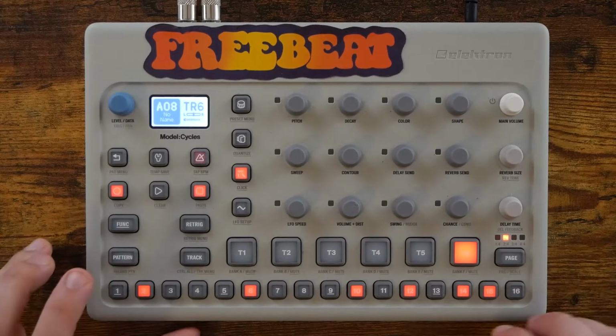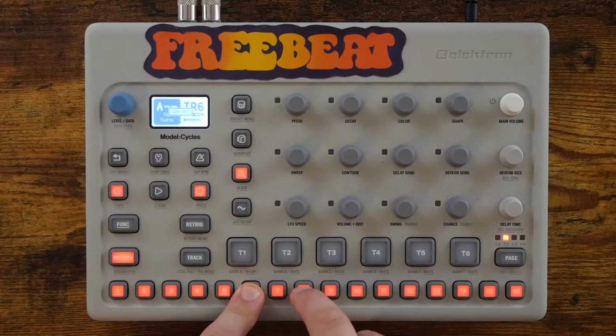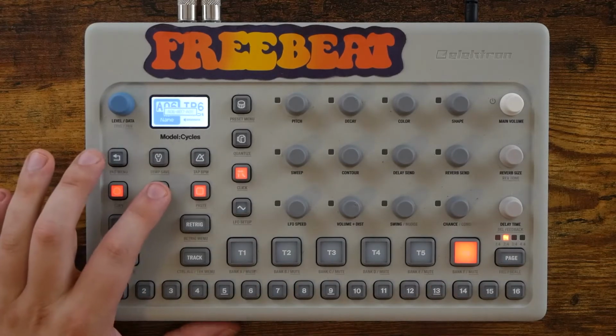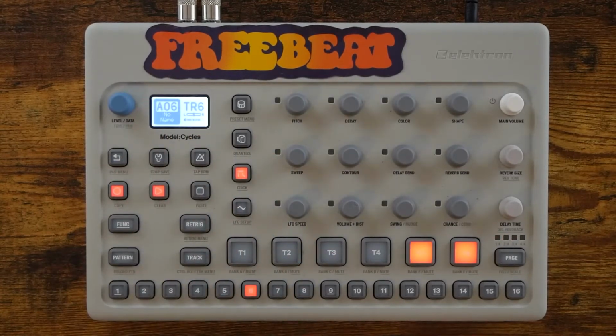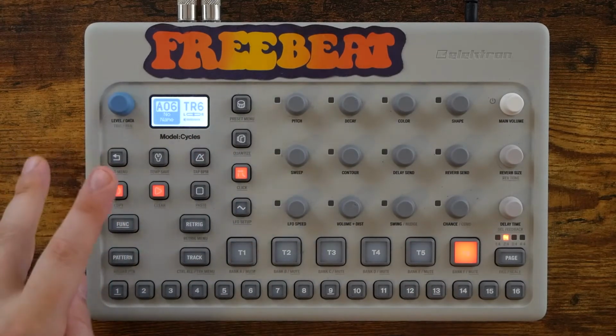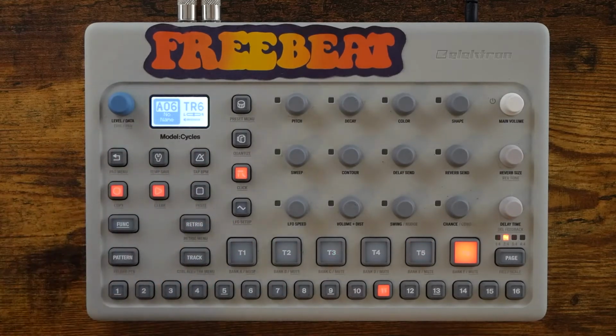Let me demonstrate here. So we're going to chain pattern 6 into pattern 7 into pattern 8. Now check this out. Pattern 6 happens twice. Here's the first time. Here's the second time. Here comes pattern 7. Now here comes pattern 8.